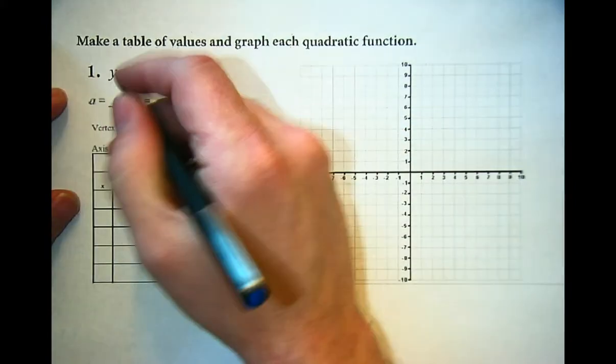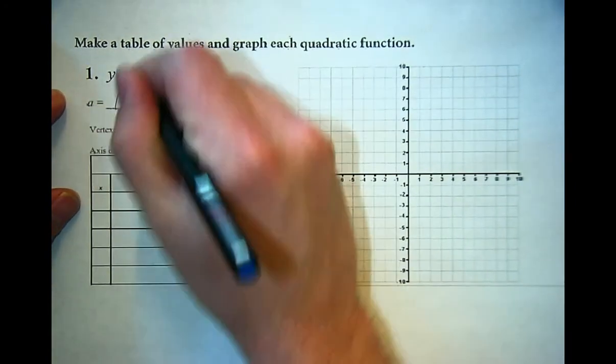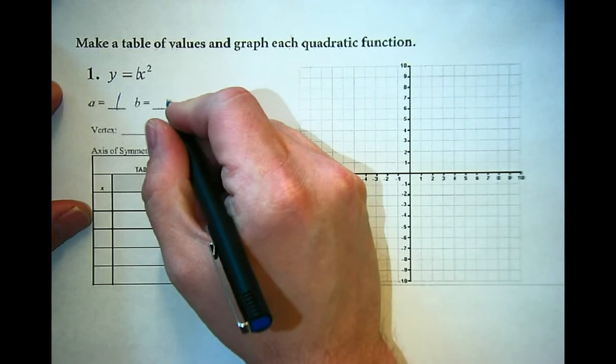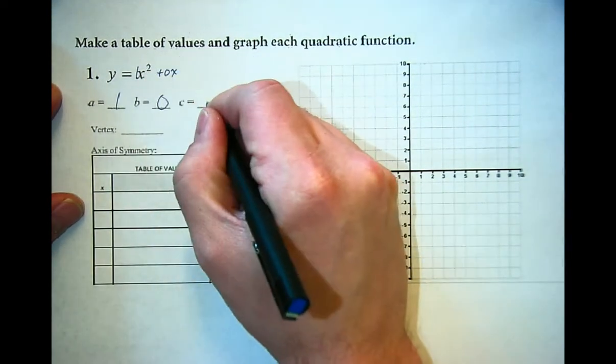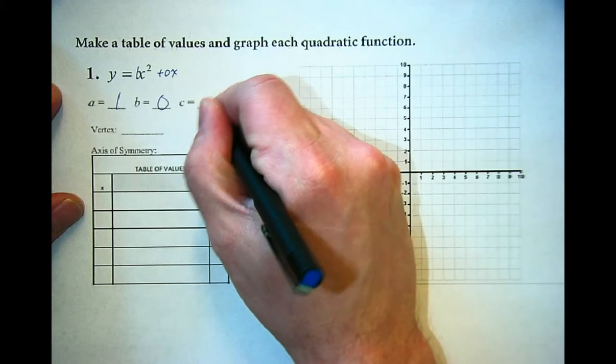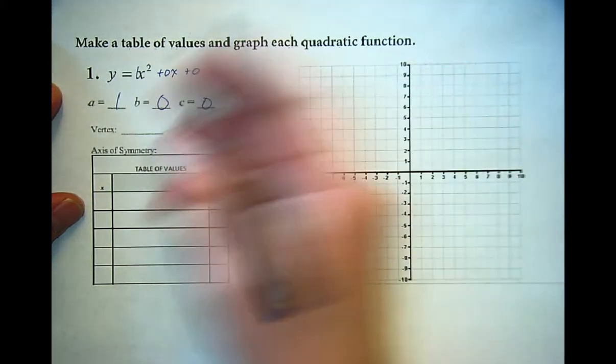What is A? Logan, what's A? 1. Okay. Rylan, what's B? 0. Yes, we're adding 0 x's. And Sam, what's C? 0. We're adding nothing out there. So really you have 1x squared.